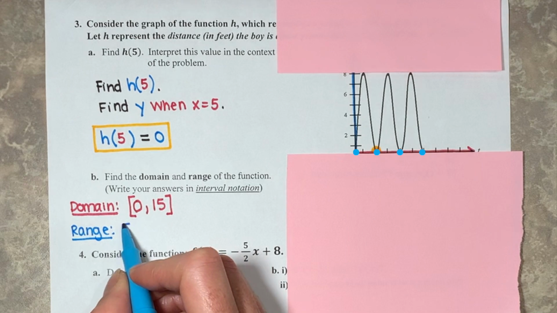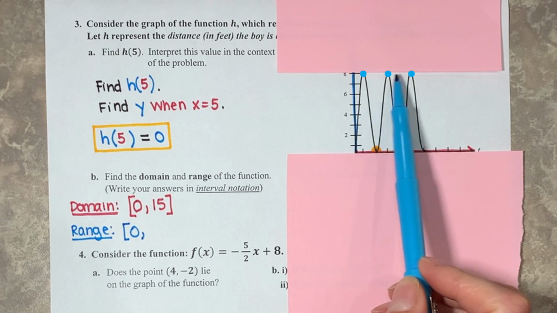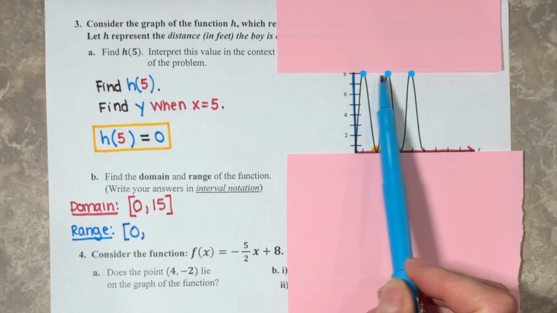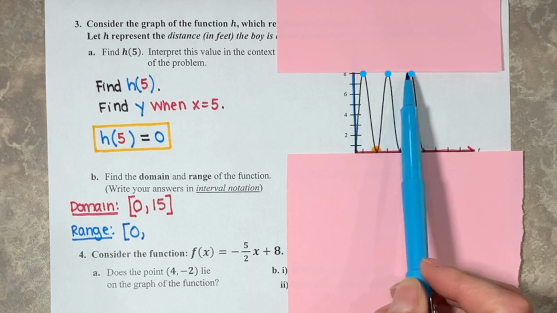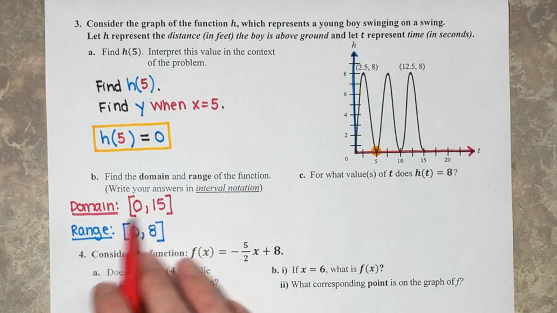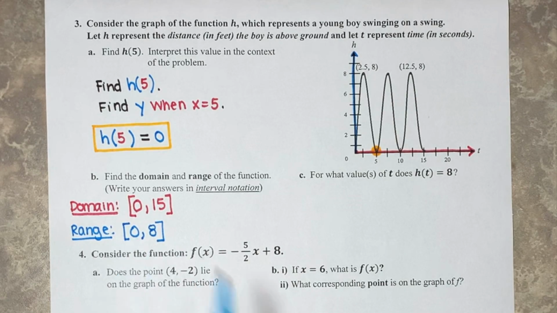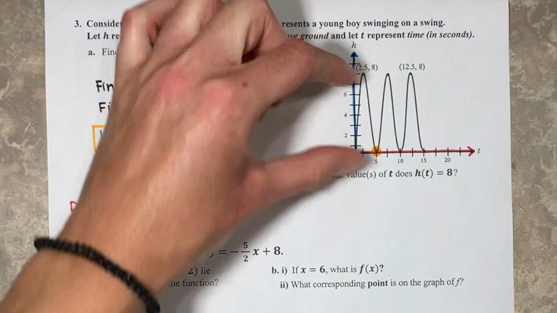So for our range, we'll start with a 0 as our lowest y value. Then we look for the highest point or points on our graph, and these are the highest points on our graph. There's no points above here. So the y value of these highest points is 8. So this means that the x values are all between 0 and 15, and this means that the y values are all between 0 and 8.